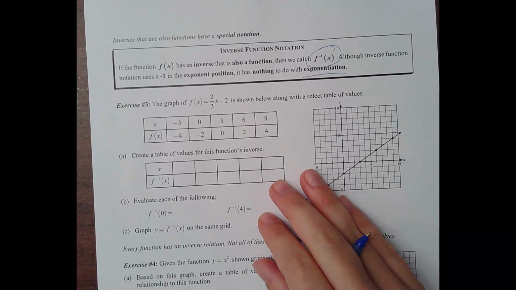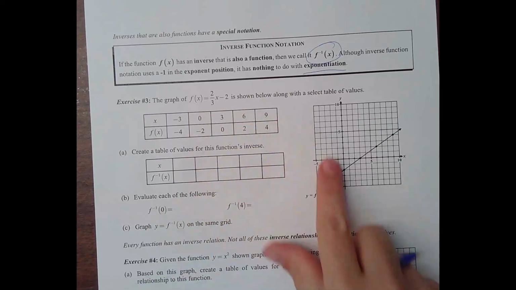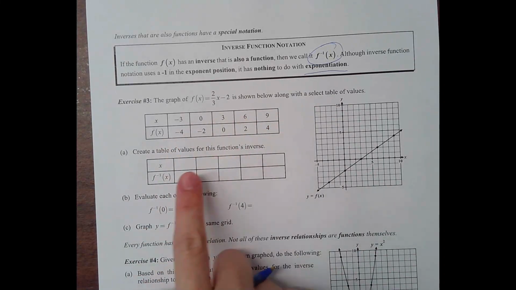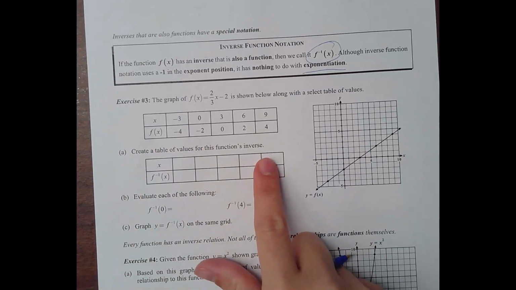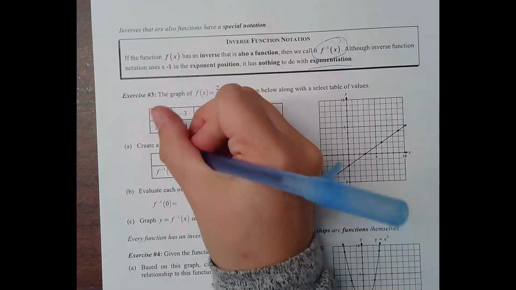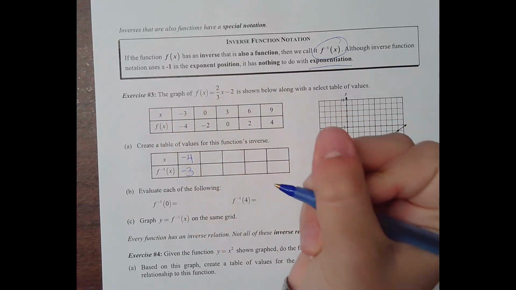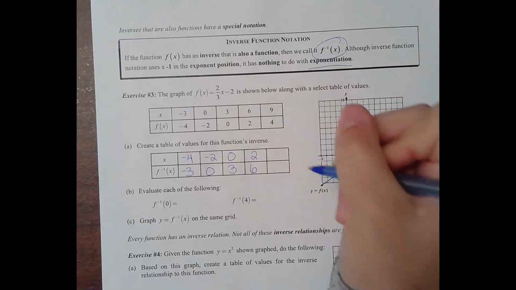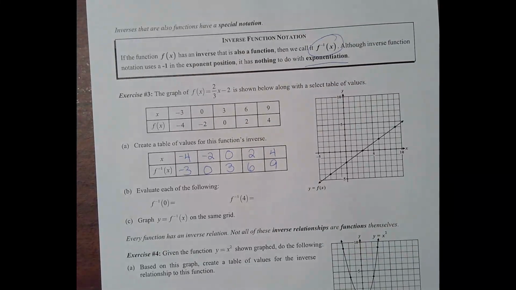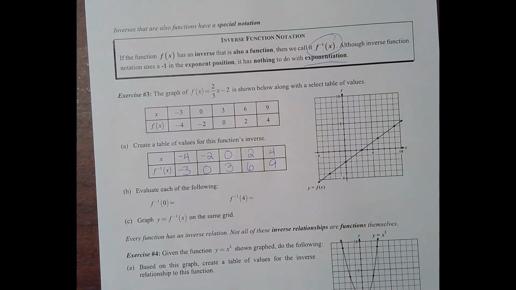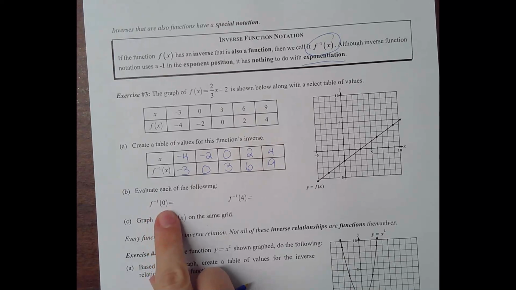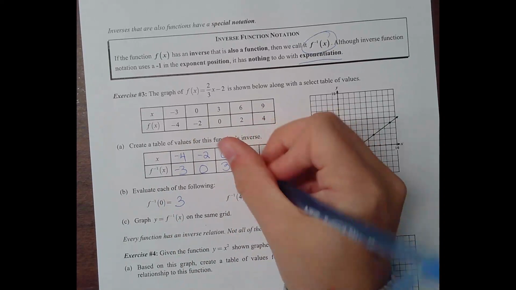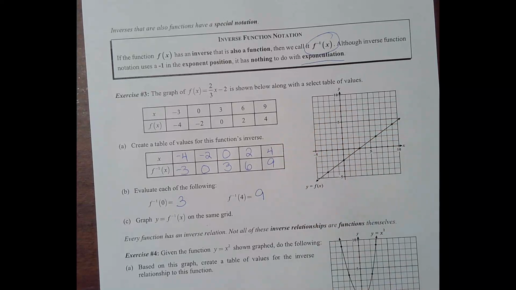So let's look at exercise 3. We have this graph. It's already graphed for us, with points already labeled. So now let's do what we did on the front side and switch the values so that we could get our inverse. So this is going to become negative 4, negative 3, negative 2, 0, 0, 3, 2, 6, 4, 9. So boom, we switched it. Then it says evaluate the following. So f of 0, we go to 0, it is 3. 4 is 9. So you use your new table and boom, makes it much easier.